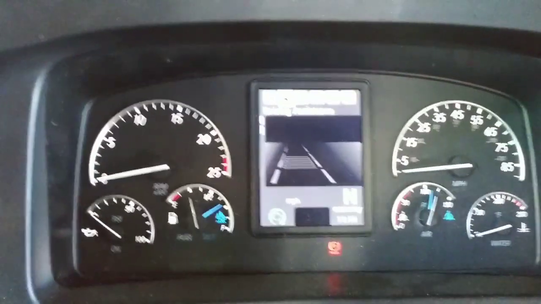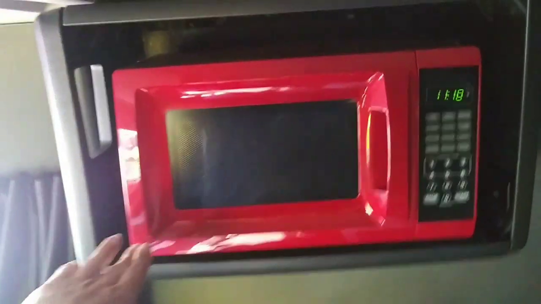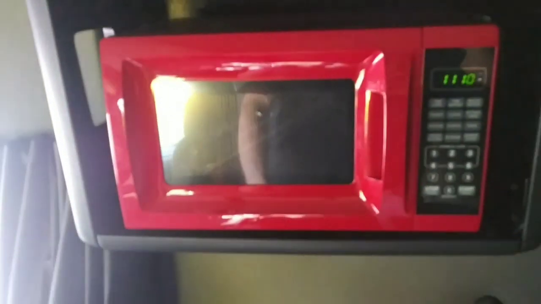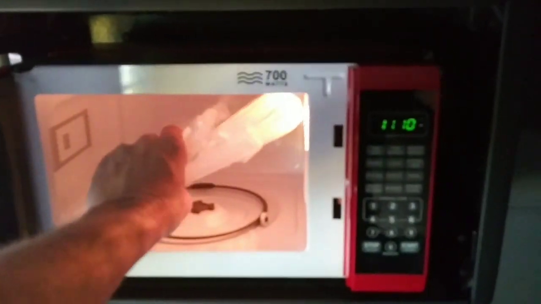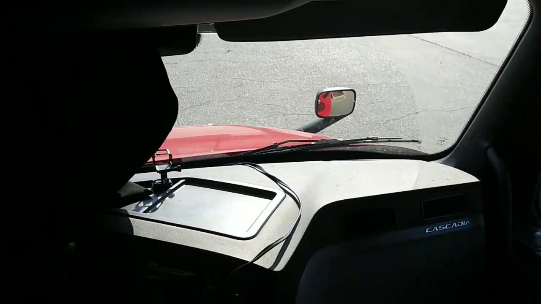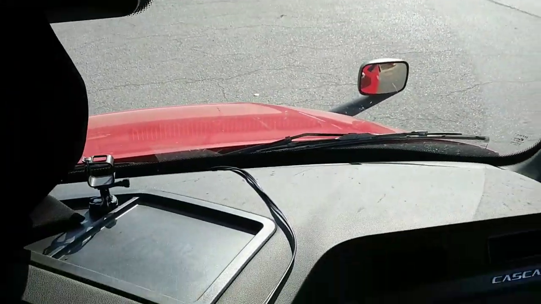As far as me and mine goes, the storage space is a little lacking compared to the old truck. As you guys can see, I put me a nice little microwave in here, and we covered the refrigerator and stuff, the red microwave. You can see the truck is red, so looks good. I like it. I keep my pad for my thing so I don't have to hear that glass rattling around. And yeah, that's about it, other than we'll cover this real quick.